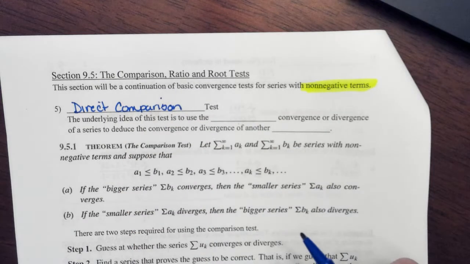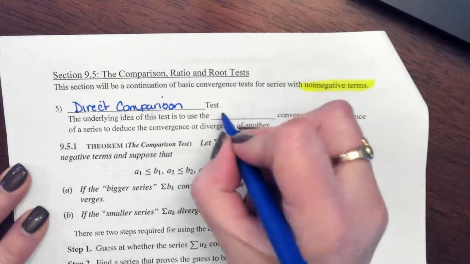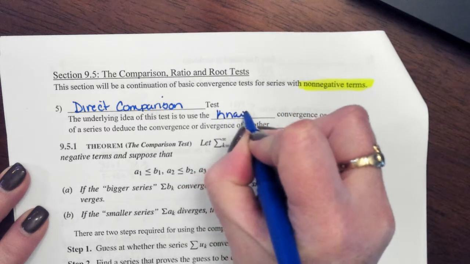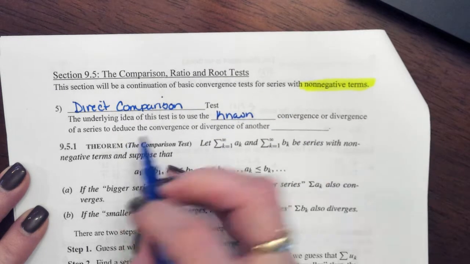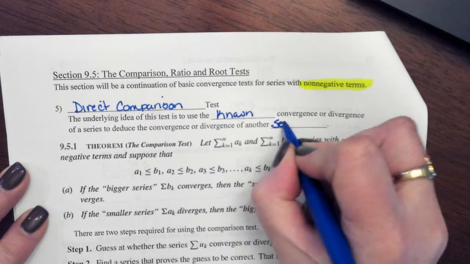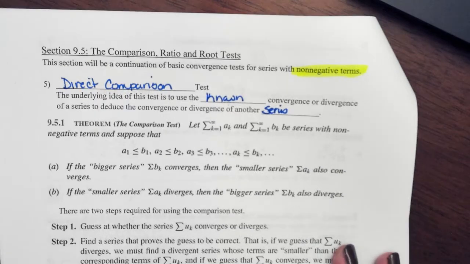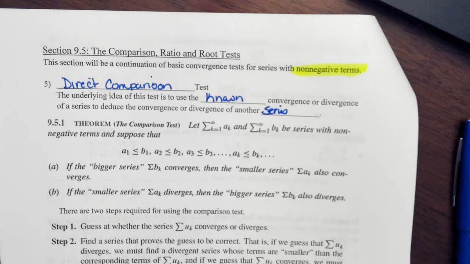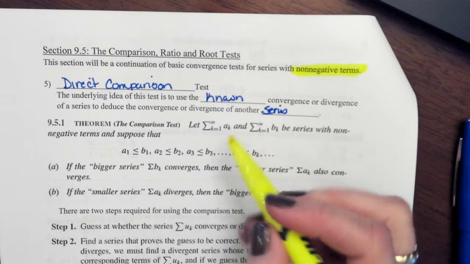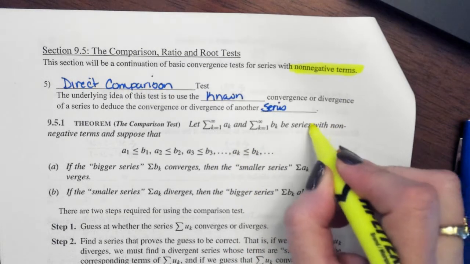So the idea behind the direct comparison test is to use the known convergence or divergence of a series to deduce the convergence or divergence of another series. In other words, we're going to pick a series that we know what's happening, whether it's converging or diverging, and do a comparison to the series that's given to us. So here's the theorem for the comparison test. Again, we've got two series. One we will pick and one is going to be given. And again, they have to be non-negative.